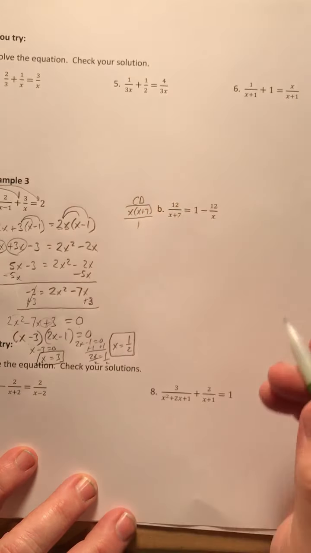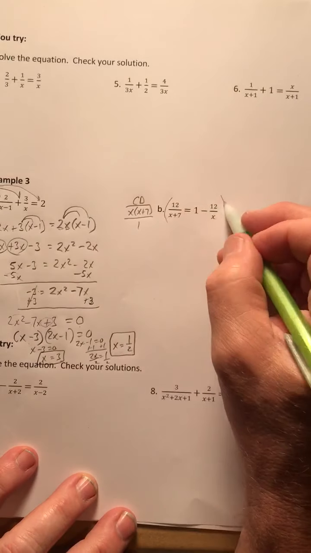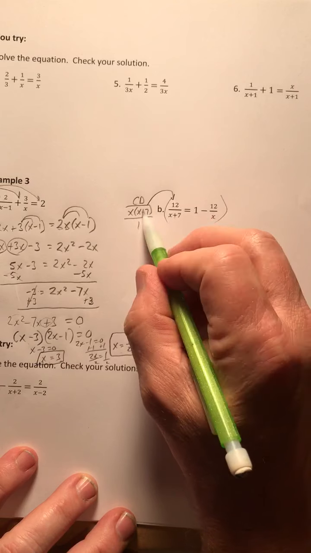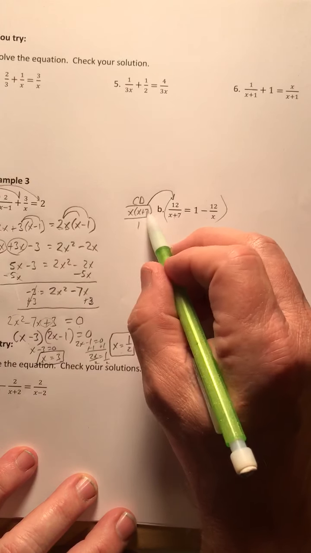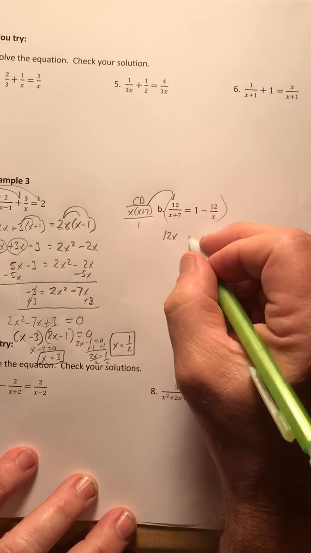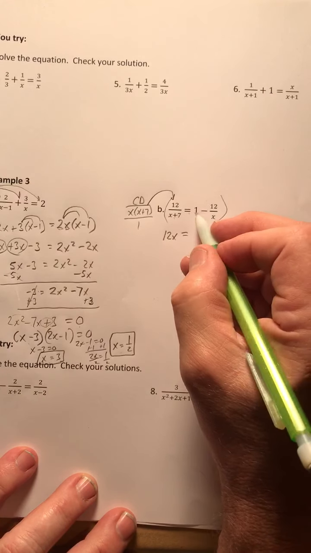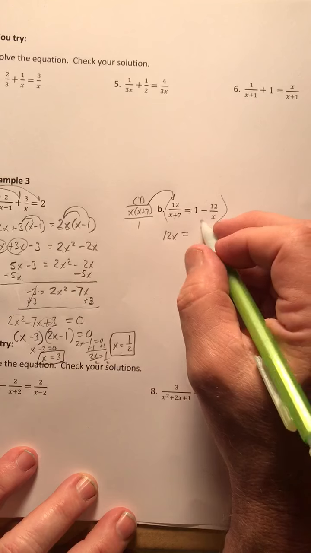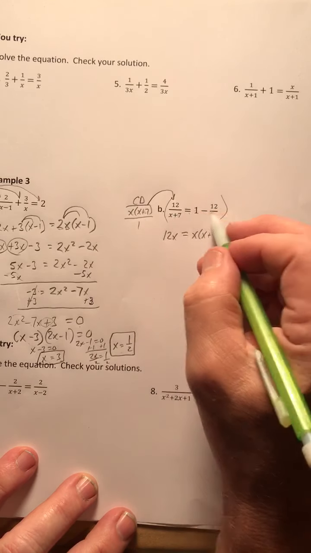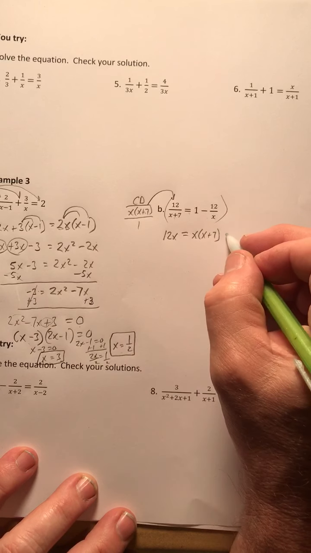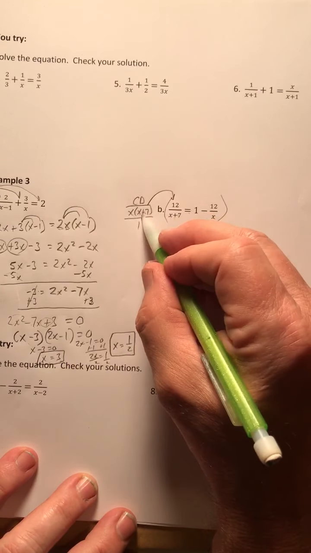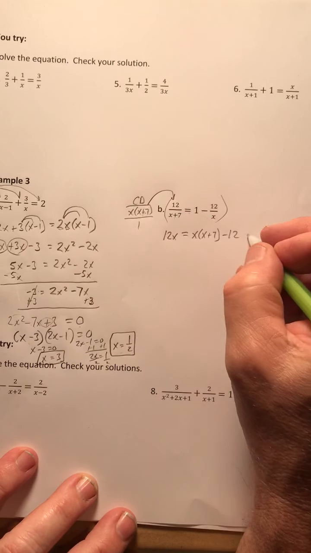And again, I'm going to put it over 1 and multiply everything here by it. So multiply the first one: the x plus 7 cancels out, so it leaves me with x times 12, which is 12x. Bring down my equal sign. And then I got 1 times that, so it's just x times x plus 7. And then here, multiply it. I got minus 12, and then the x's cancel out, so it leaves me with 12 times x plus 7.